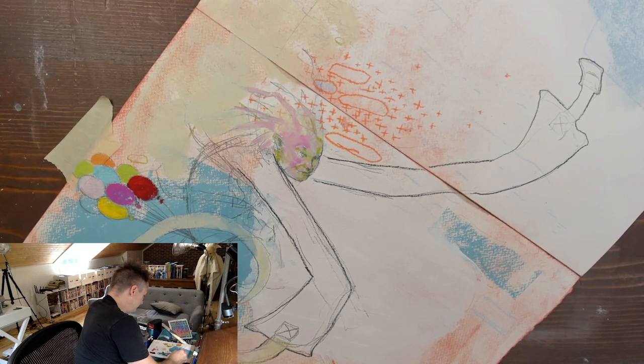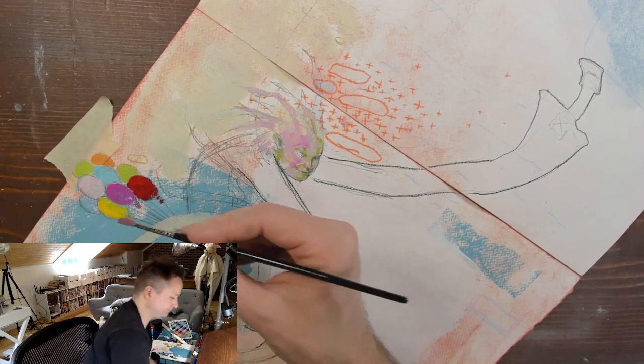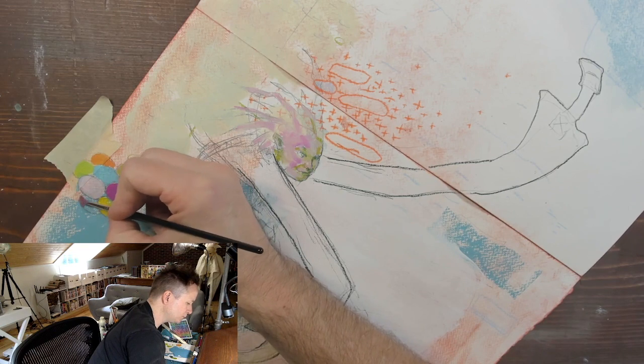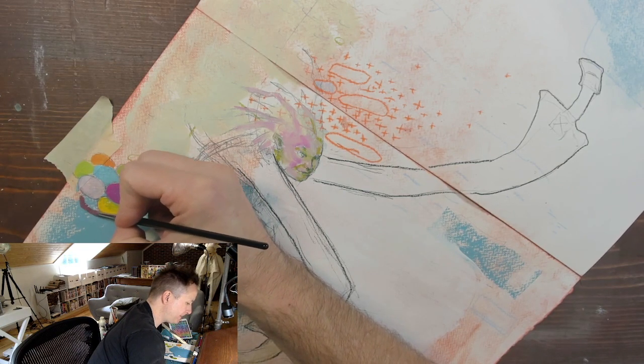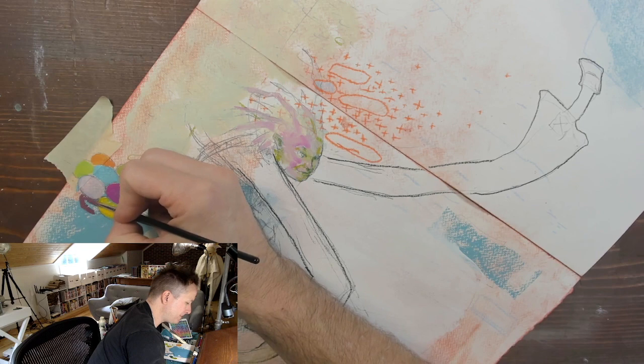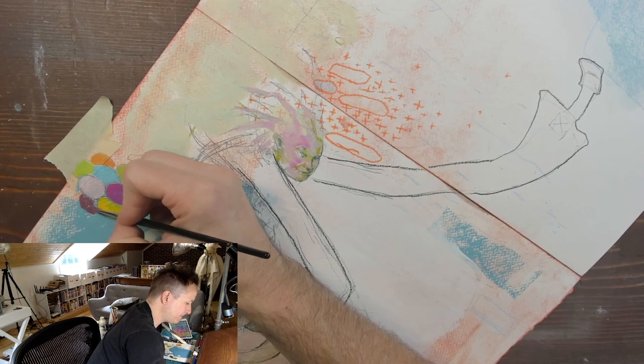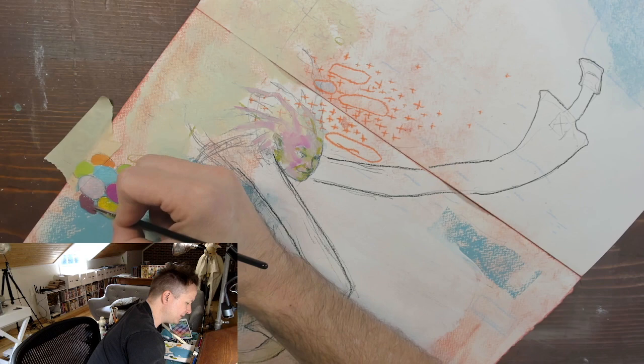Actually, a whole lot of white. A little more red in it. There we go. Yeah, probably needs a little more white.